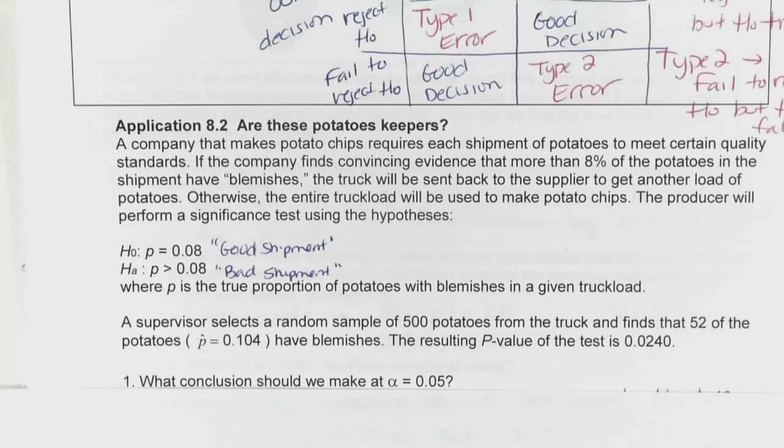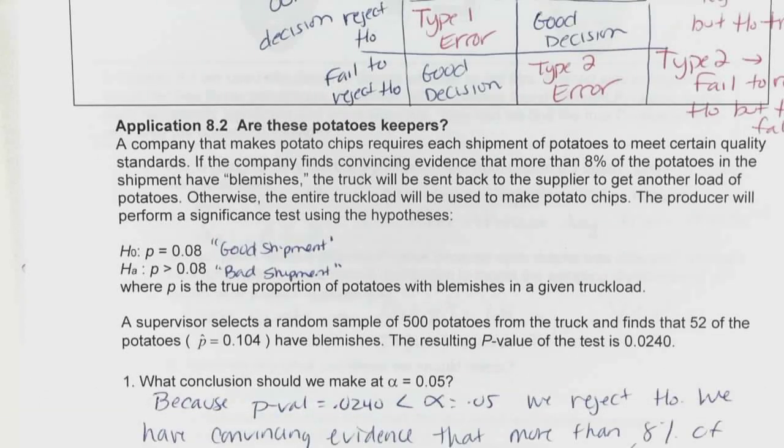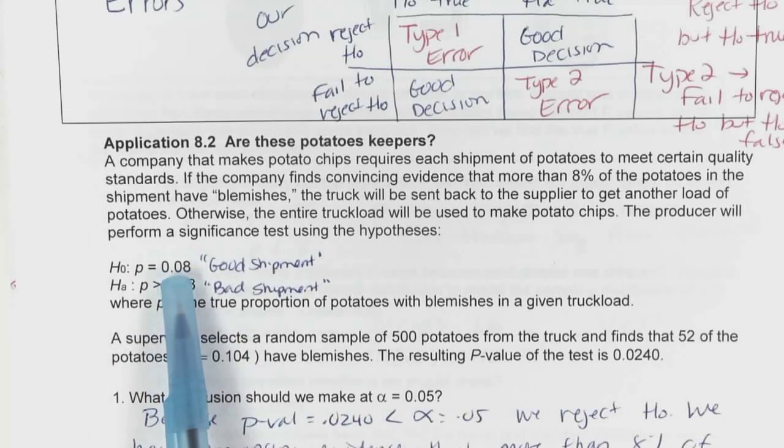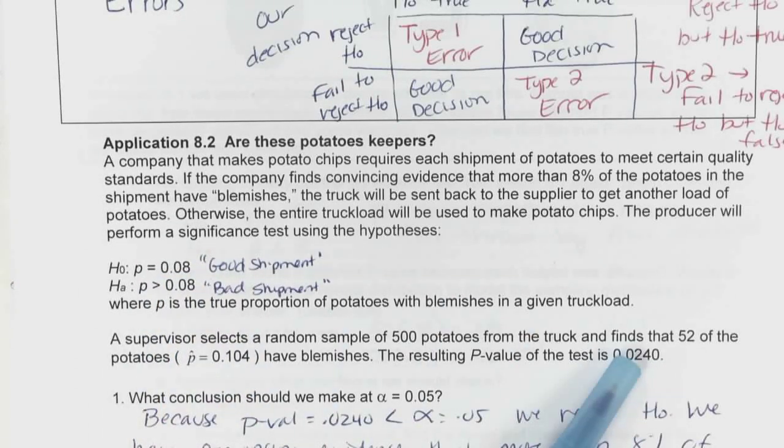The resulting p-value, again, we have not calculated that yet, we'll get there soon, but let's just say they've done that for us. They've calculated the p-value and found that it is 0.0240. So if we're interpreting the p-value, we're looking at the probability of getting a sample of 500 potatoes to result in 10% or more being blemished, if the true shipment is only 8% blemished. It's only going to happen about 2% of the time purely by chance. What conclusion would we make?